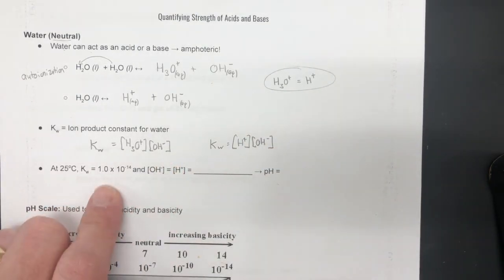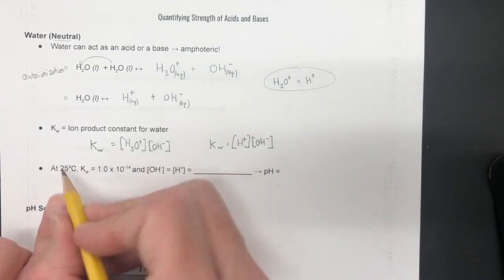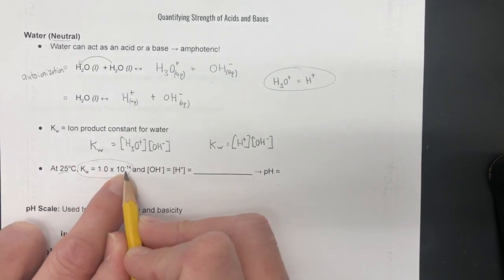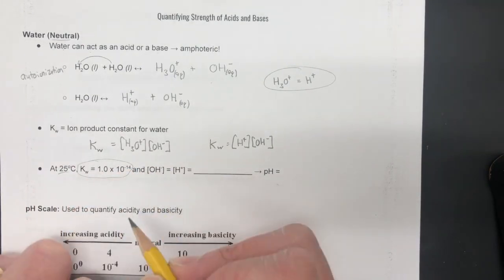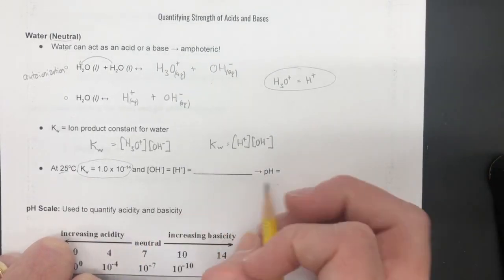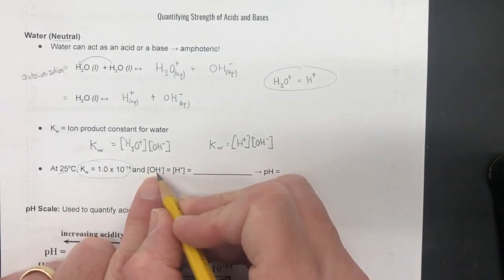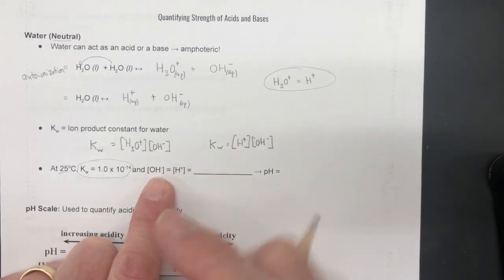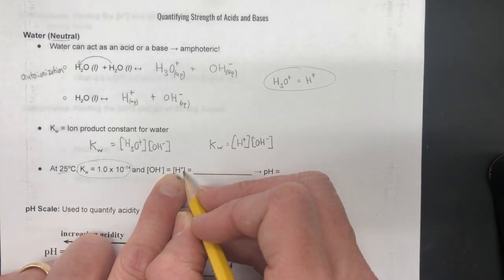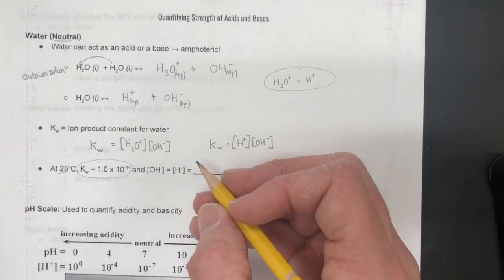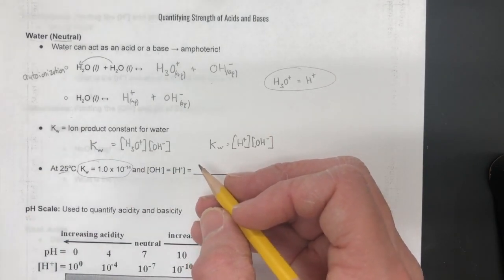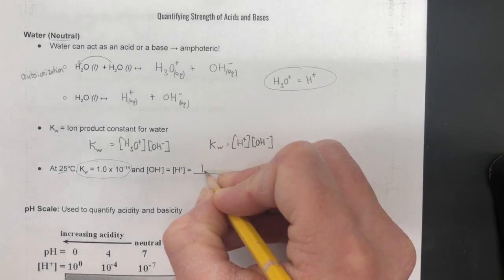It turns out that Kw at 25 degrees Celsius is 1 times 10 to the minus 14th power. And so it's a constant. It's always that value, which means that if the hydroxide and the hydrogen ion concentrations are equal to each other, those concentrations are going to be 1 times 10 to the minus 7th molarity.